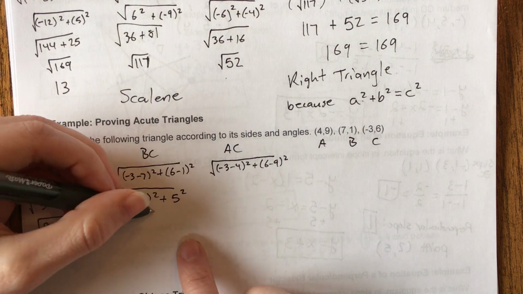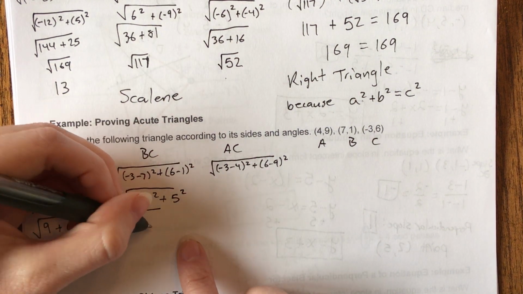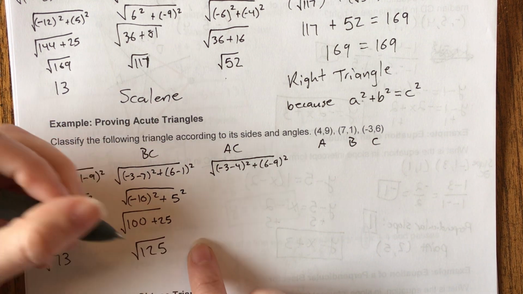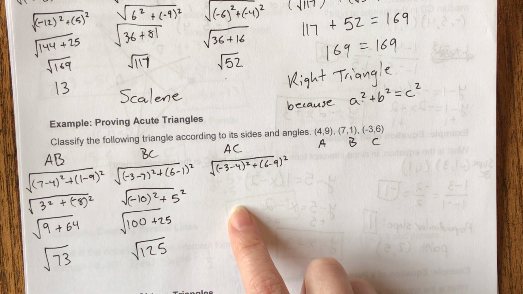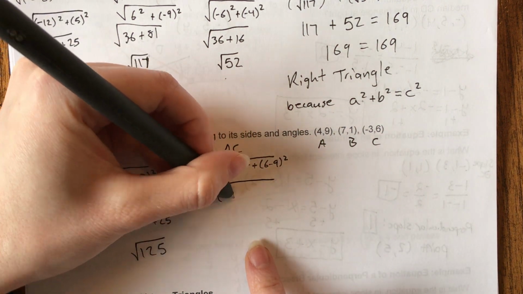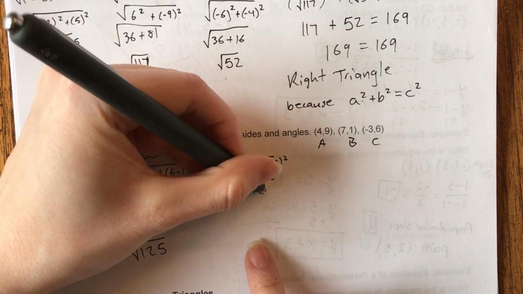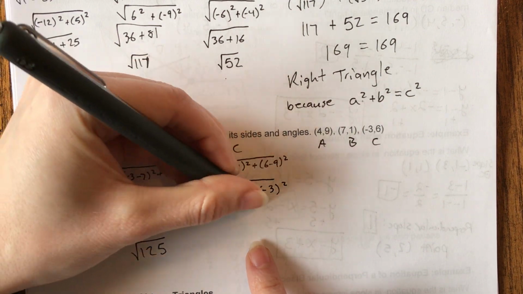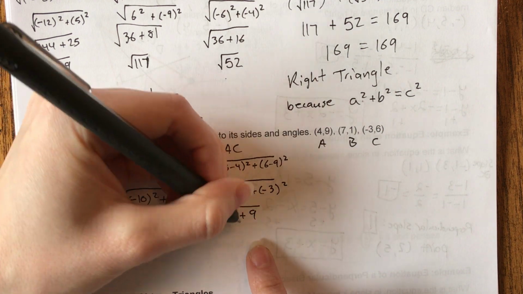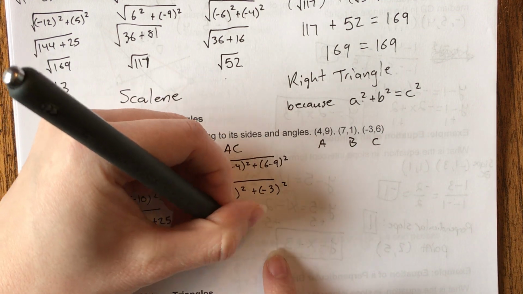That's going to give us the square root of 100 plus 25, therefore the square root of 125. And then we've got AC, which is going to be the square root of negative 7 squared plus negative 3 squared, which gives us the square root of 49 plus 9, or the square root of 58.